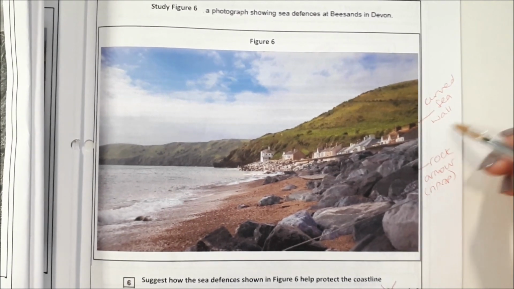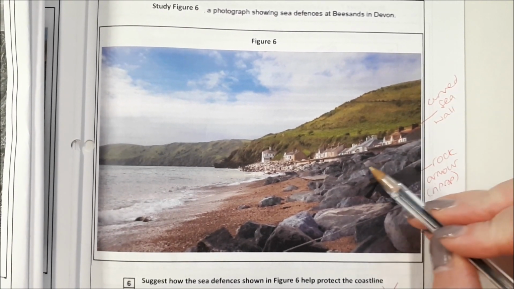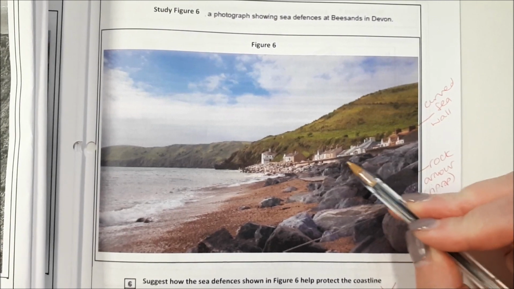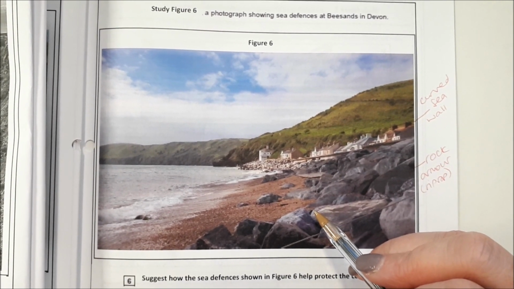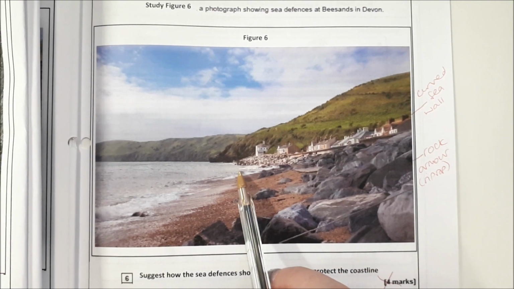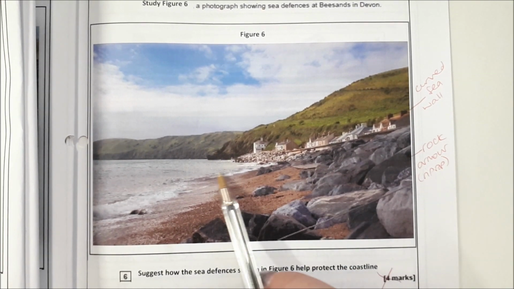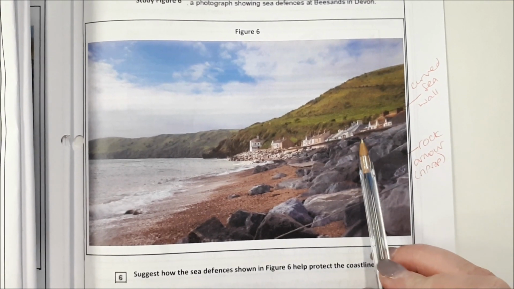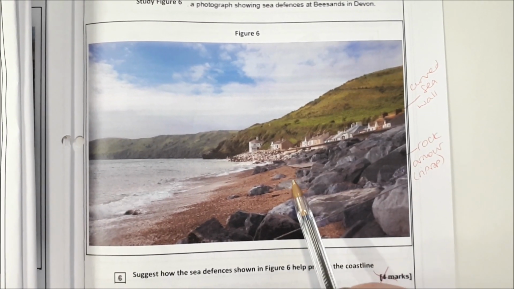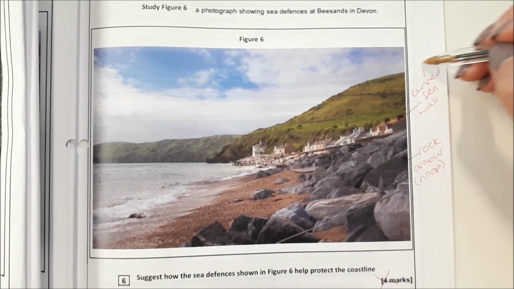Okay, so the curved sea wall is going to kind of rebound the energy from the sea. Okay, so as the sea comes up, when the tide comes in and the waves hit against the wall, it will reflect the wave energy back to the sea.